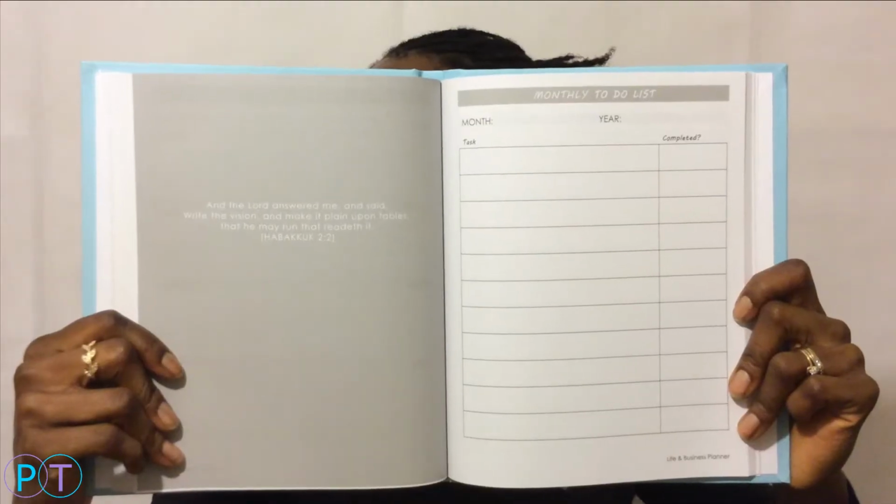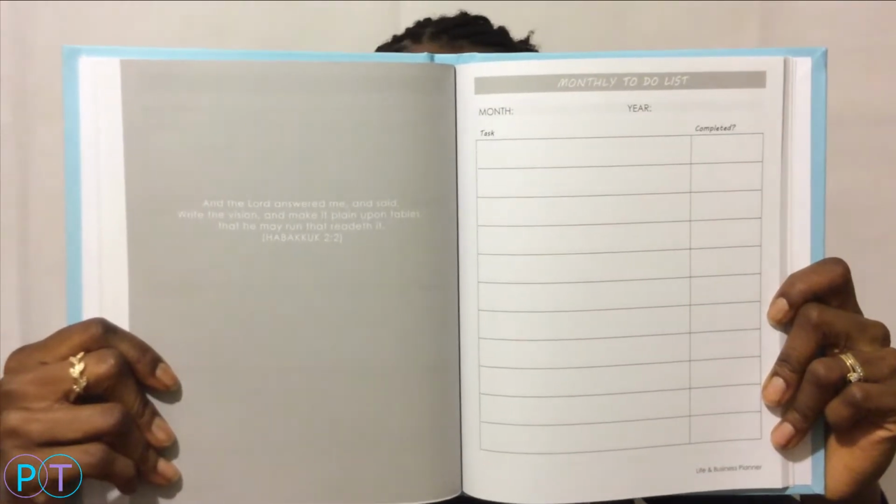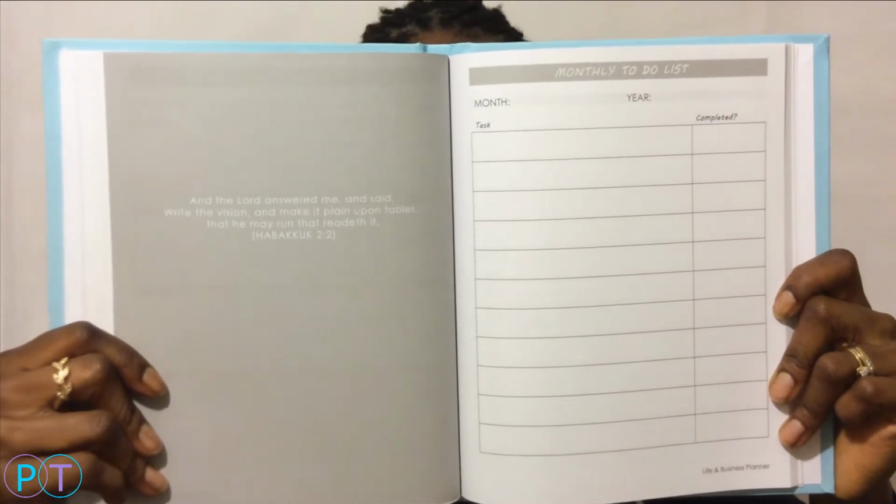But I'm going to show you just a little bit about what's inside the journal and how to actually use it. So I'm about halfway through my one personally now. Every month you have a space to record your monthly to-do list, with an inspirational scripture to do with business, planning and life. You can record your monthly tasks and then mark whether you've completed them or not.